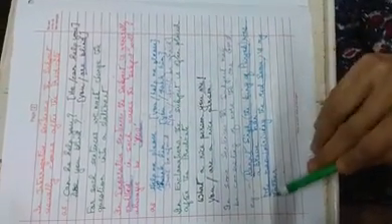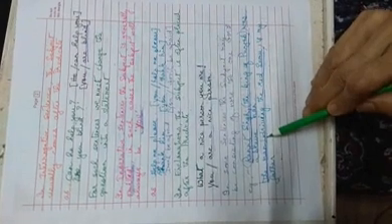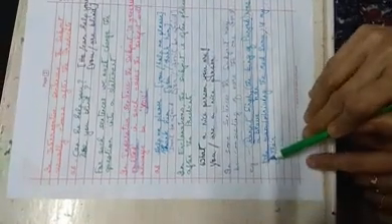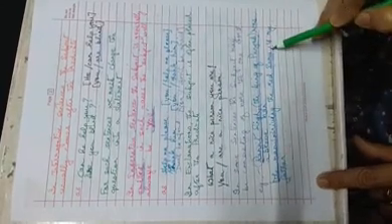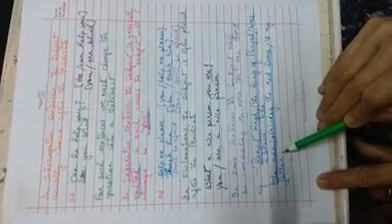In the second example, the man driving the red Sumo is my father. Who is my father? The man driving the red Sumo. The man driving the red Sumo becomes the subject and is my father becomes the predicate.